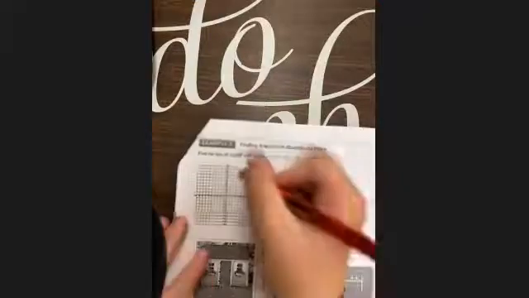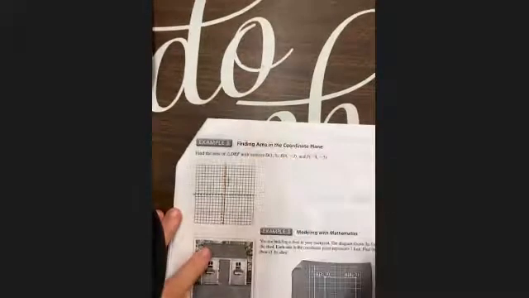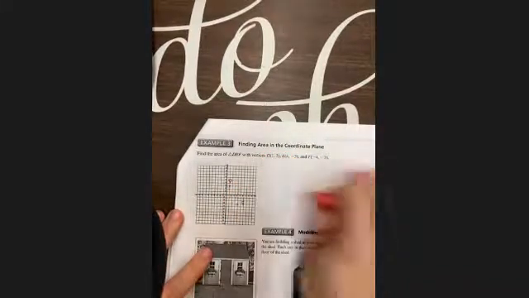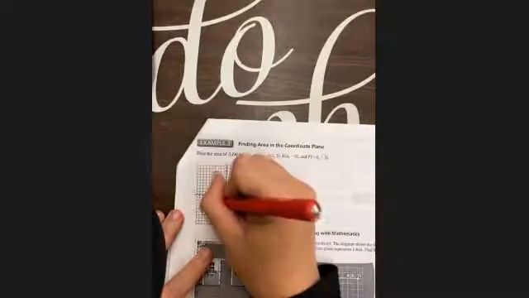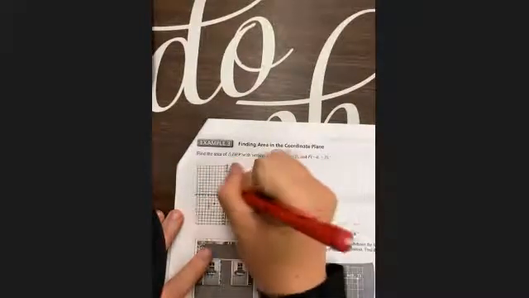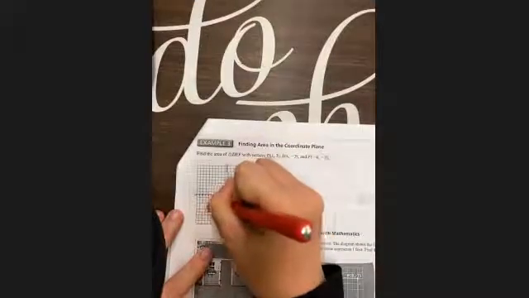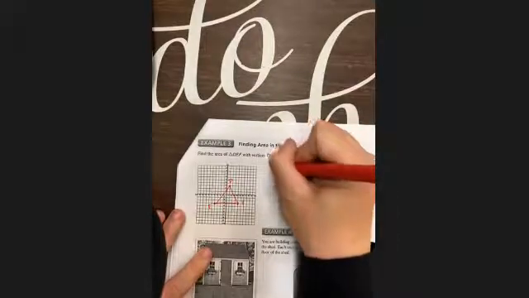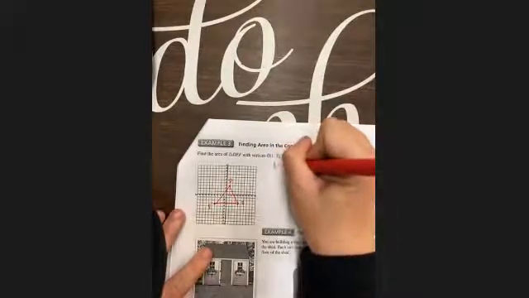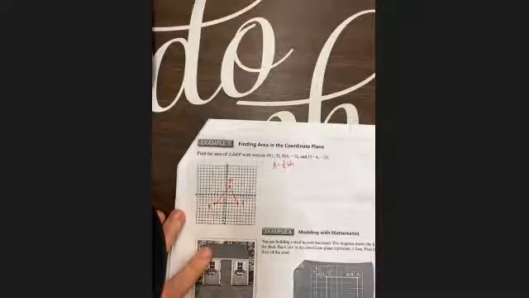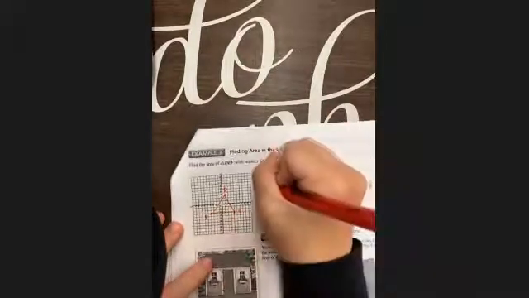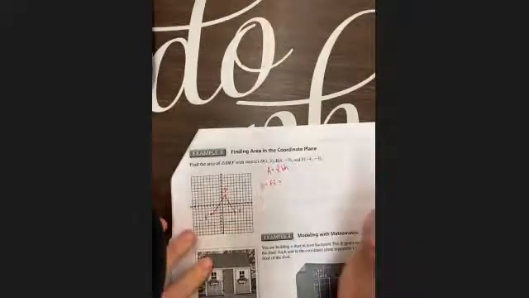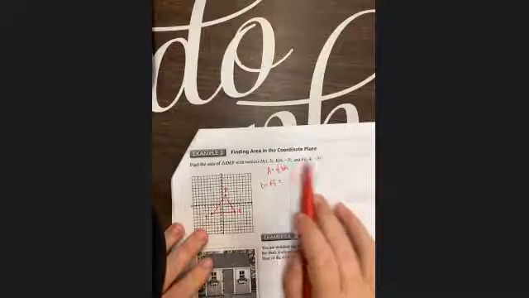1, 3. E is at 4, -3. And F is at -4, -3. Okay, so area of a triangle, remember, is 1/2 base times height. Okay, so the base I know is this bottom length FE. So B equals FE. Okay, well, FE, if I'm looking here, those both have -3 in the y's.